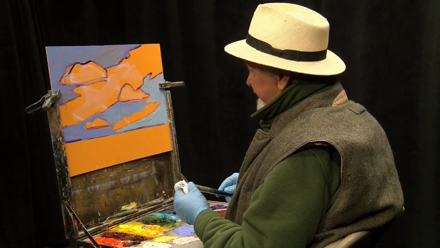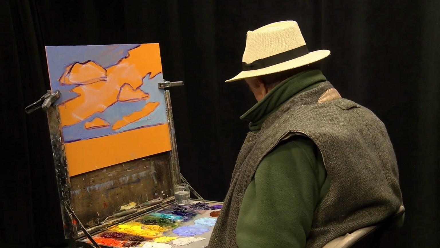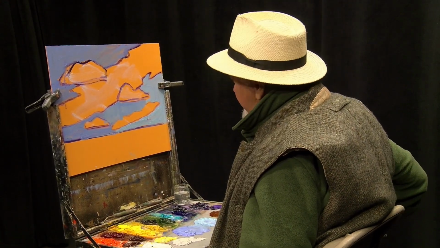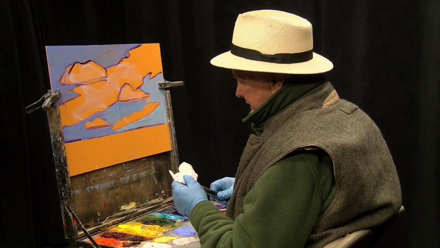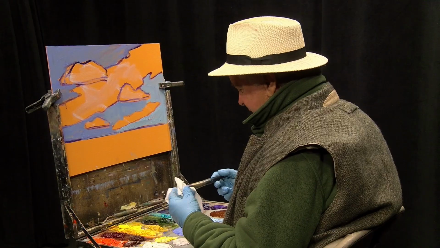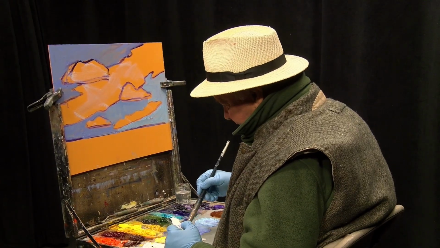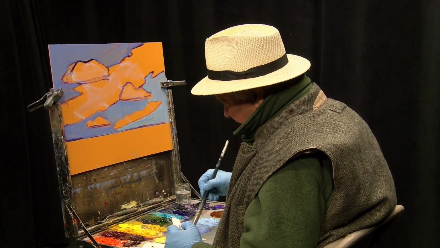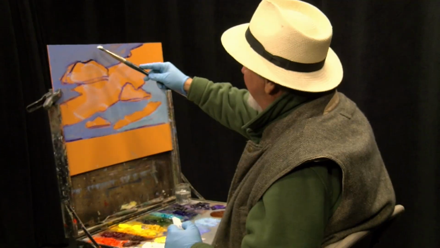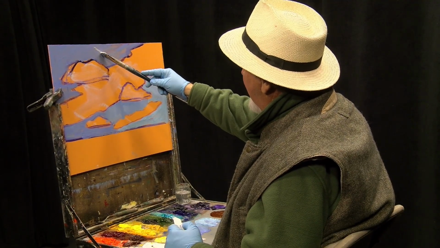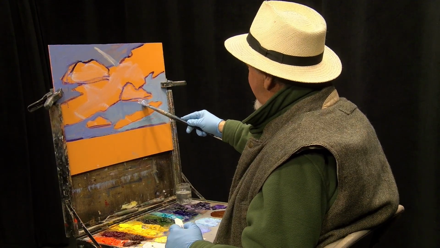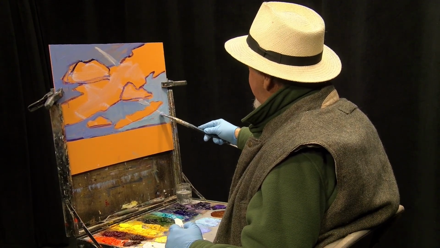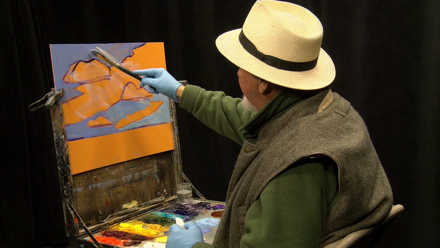So now what we're going to do is do those real thin clouds that are the highest altitude, the cirrus clouds, which means hair. So we'll take a little bit of white and yellow, and they'll be going across. Next time you're outside, try to see if you can see these kinds of clouds.